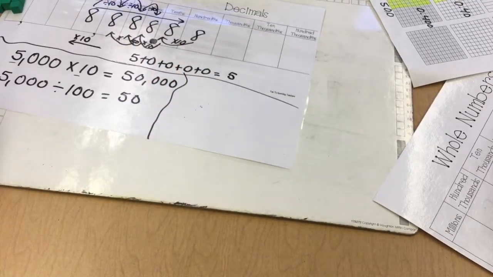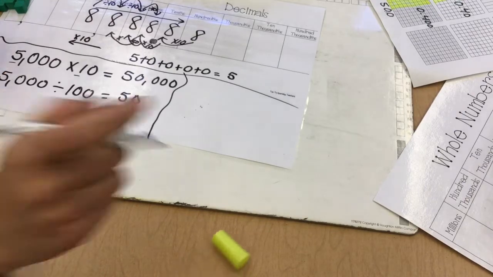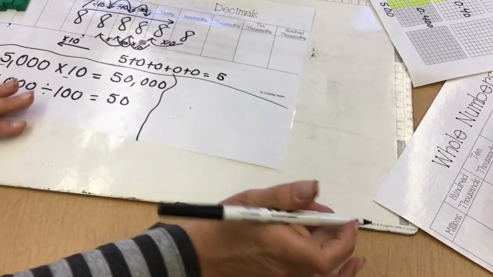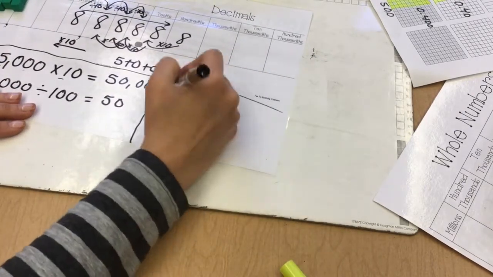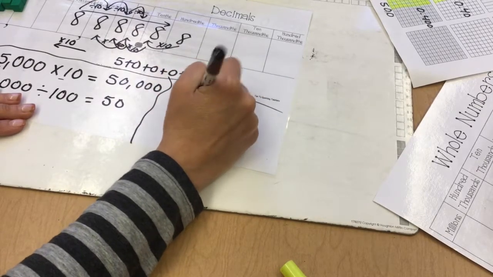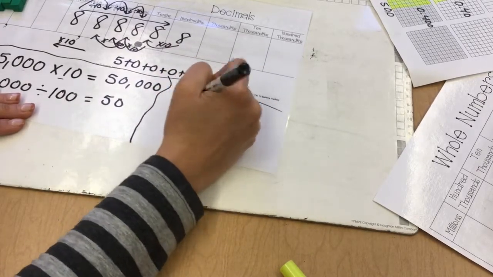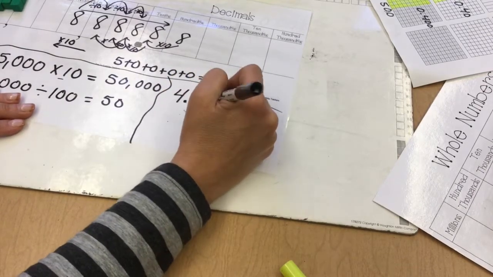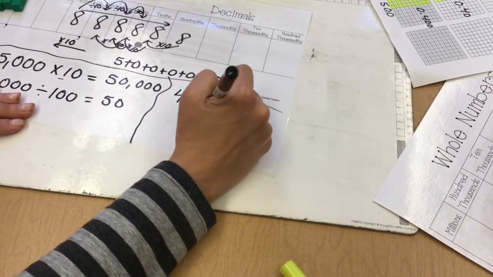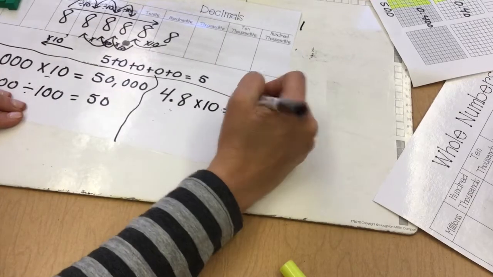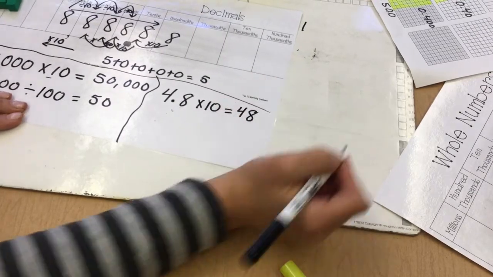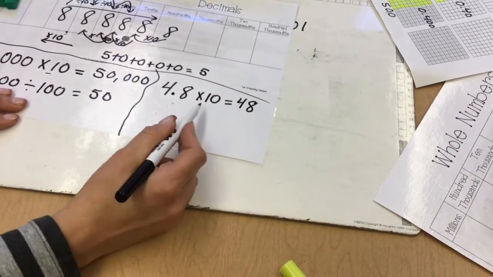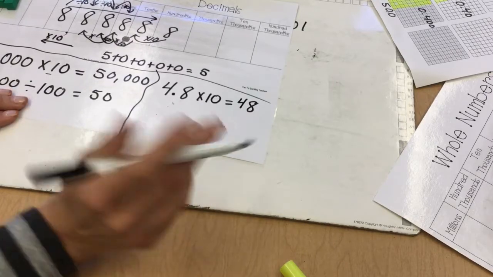So let me show you a case where you're not adding any zeros, as they say, or taking away zeros. So for example, if you had 4 and 8/10, that's where that and is very important to say here and not before. 4 and 8/10 times 10 equals 48. Okay, what happens if we follow that rule from before?